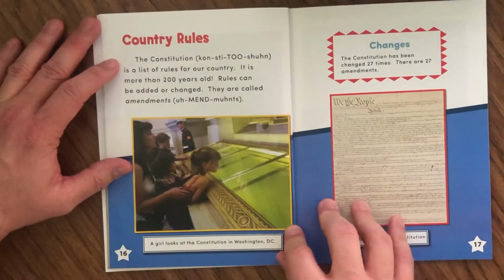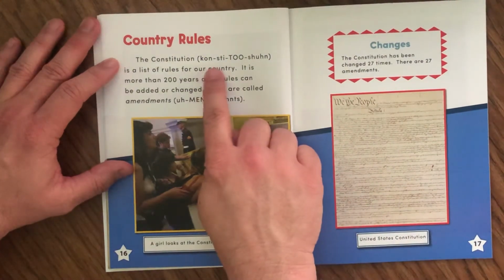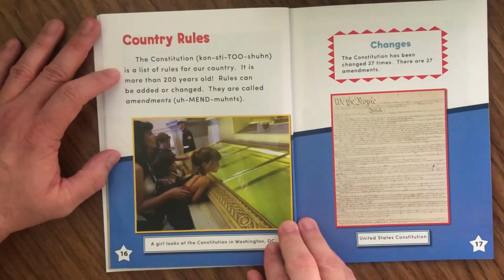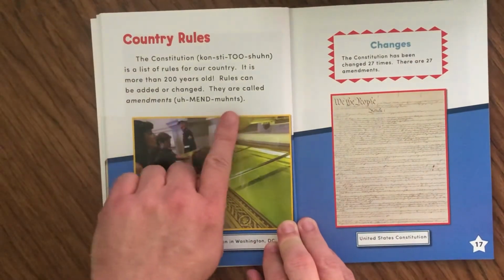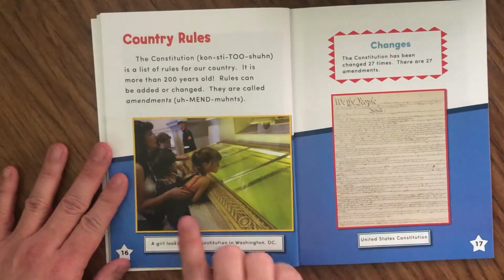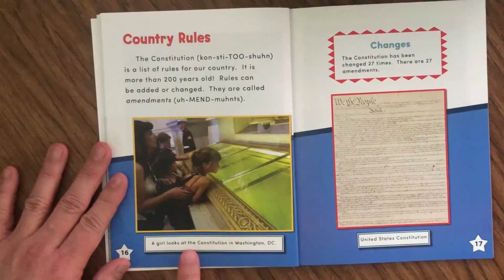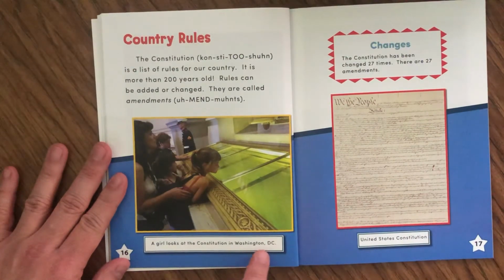Country rules. The Constitution is a list of rules for our country. It is more than 200 years old. Rules can be added or changed. They are called amendments. So here's a girl, looks like she's looking at the Constitution. It is in the Smithsonian Institute, which is a museum in Washington, D.C. A girl looks at the Constitution in Washington, D.C.